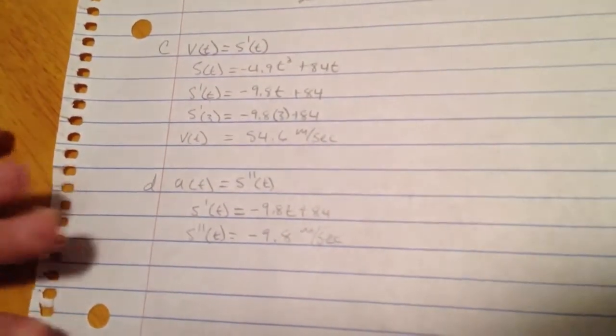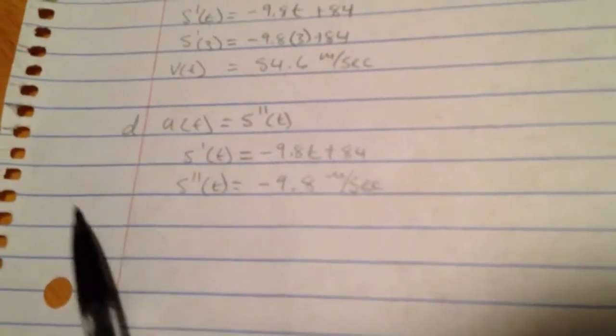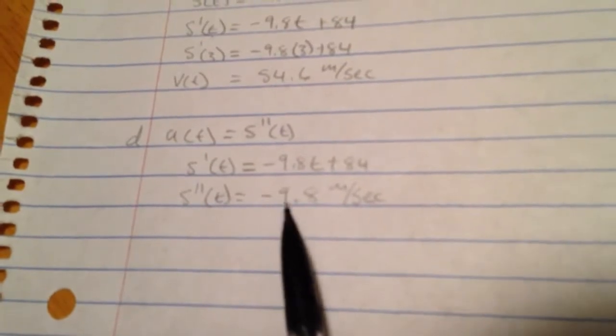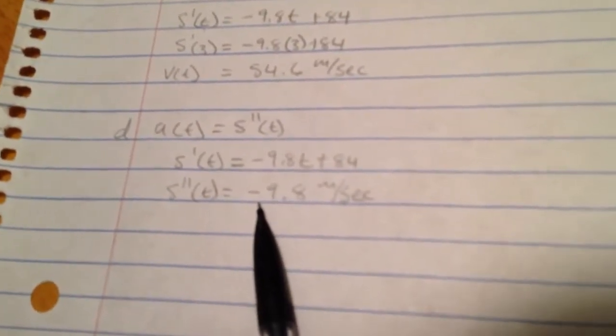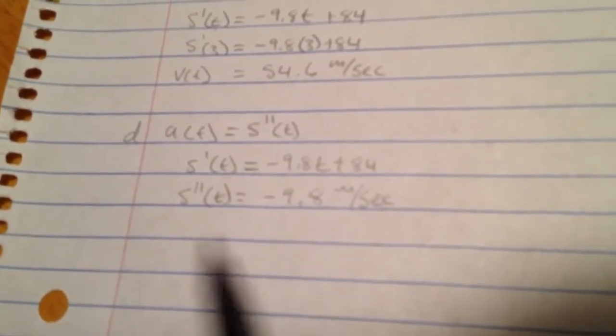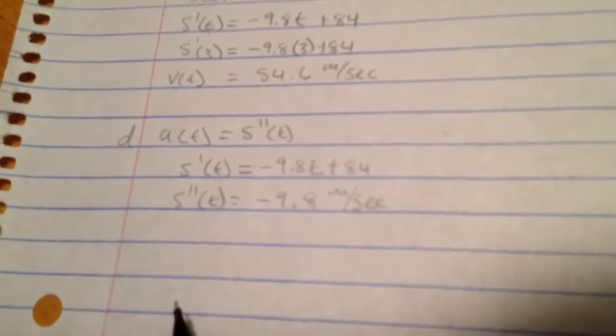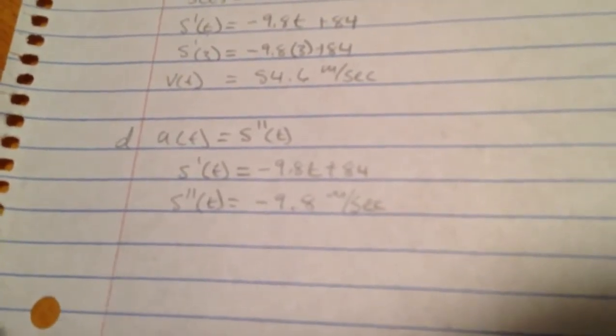So no matter what numbers you're given, no matter what t is, your acceleration is always going to be either negative 9.8, or if you're dealing with feet, negative 32 feet per second. And there you go.